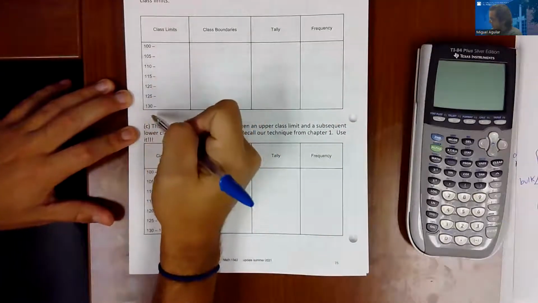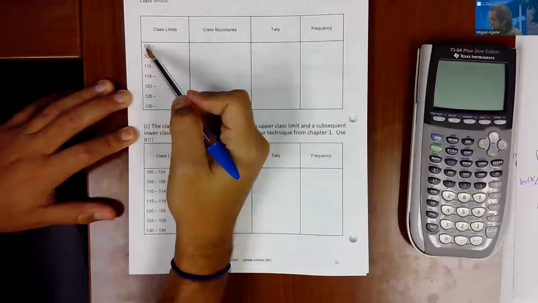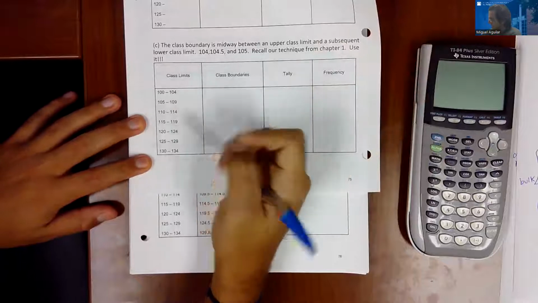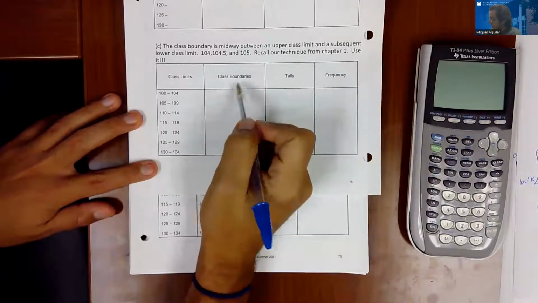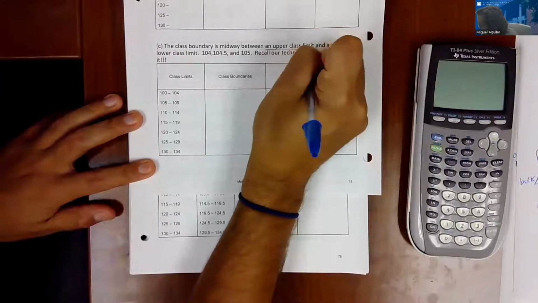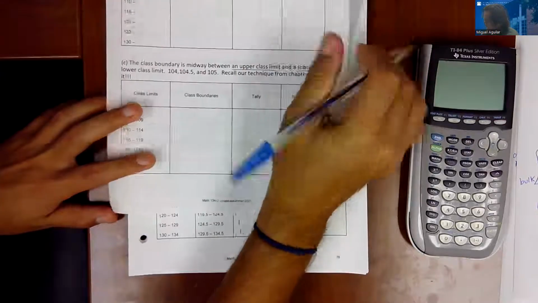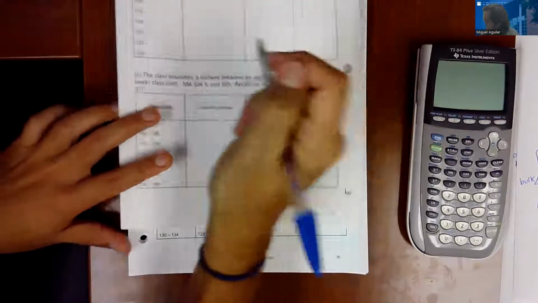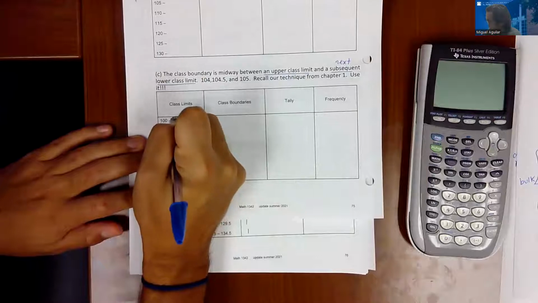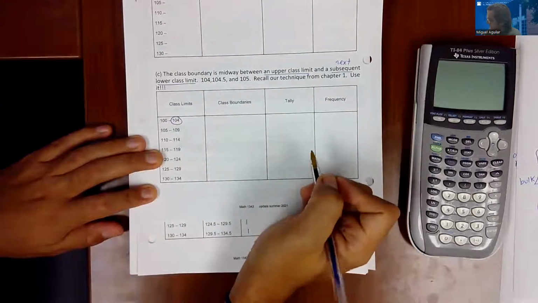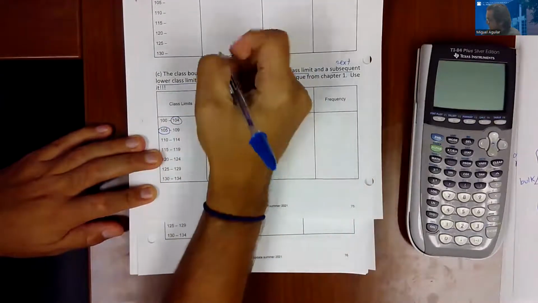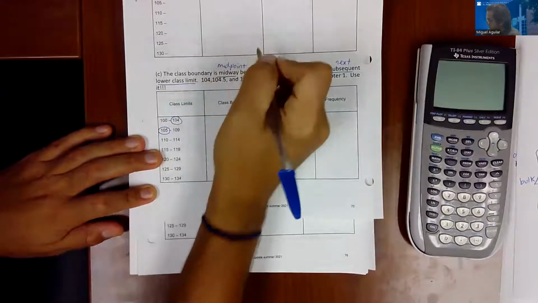Notice that we filled this out already. We got our lower limits already, and then we use those to construct our upper limits. And now we want to fill out our boundaries. This says that the class boundaries are going to be midway between an upper class limit and the subsequent, or just to put it in simpler terms, the next lower class limit. So we can take our upper limit here and then the subsequent lower class limit here, and we need to find the midpoint between these two values.